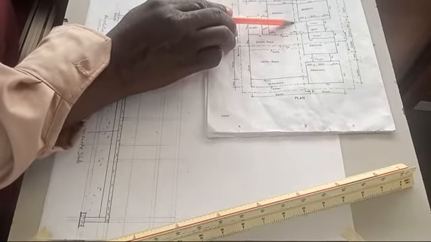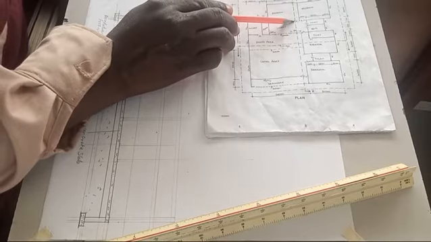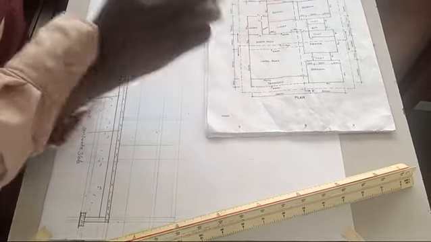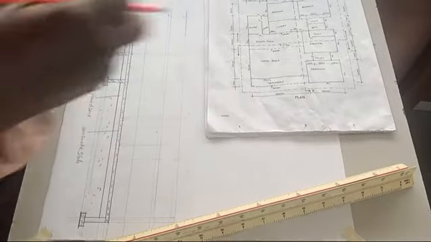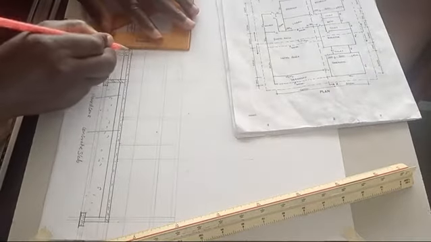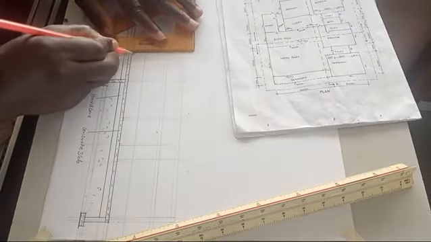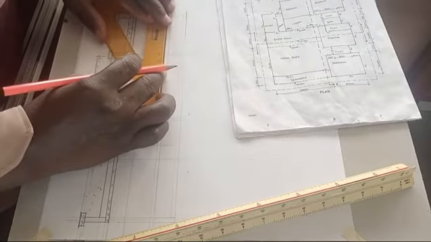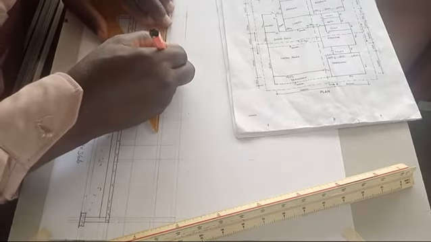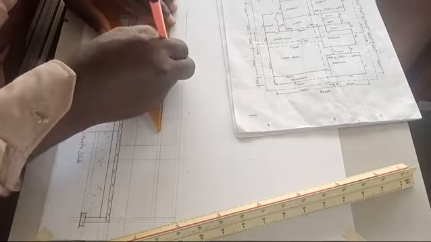Over here we have a door in section, which is at this point, along this wall. First of all, let us draw the lintel because it is in section, so it must have a lintel on top.